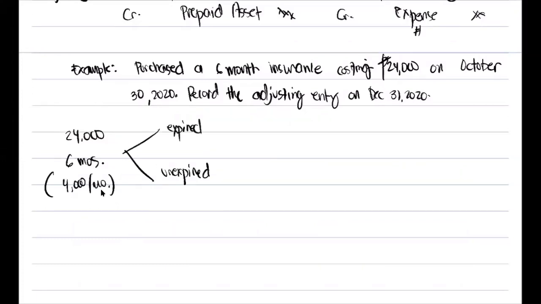Okay, so if ever the portion is already expired, ilang months yung expired dito? So, this is true passage of time, tama? Kasi nga 6 months siya. So, ano yung passage of time na natin? That is October 30 to December 31.